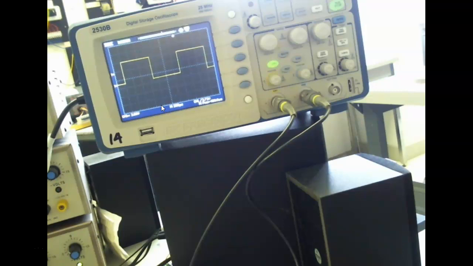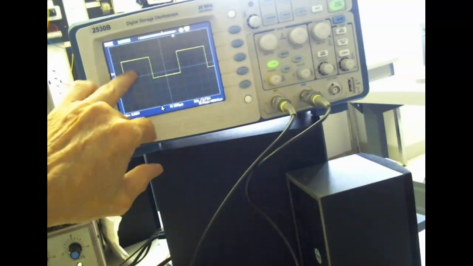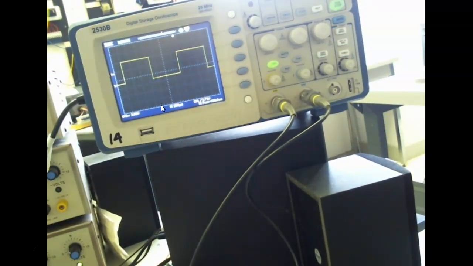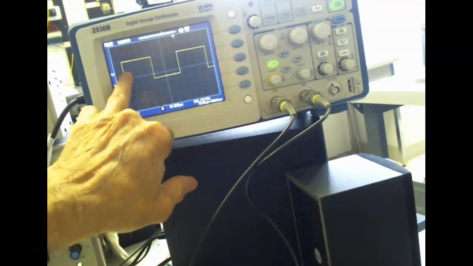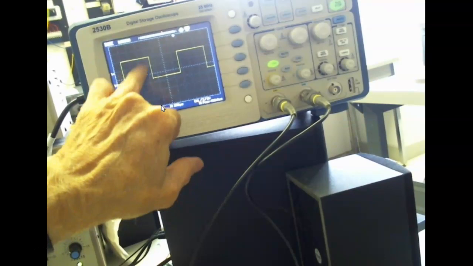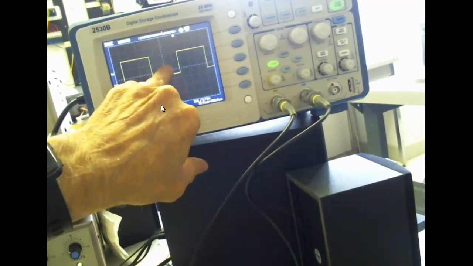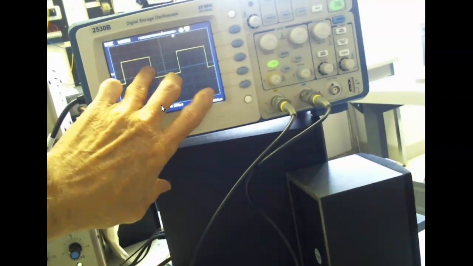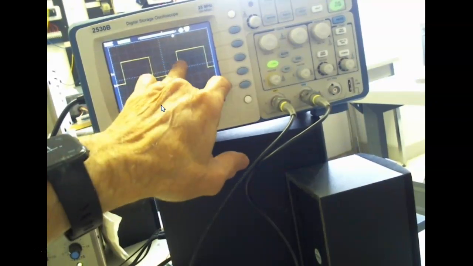So you're trying to figure this out, right? Per division, we got how many? 1, 2, 3, 4, 5, 6.8 divisions. Can you see me counting? 1, 2, 3, 4, 5, 6.8.